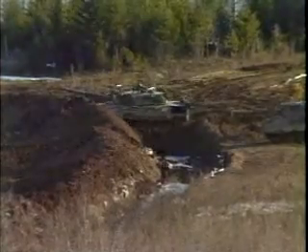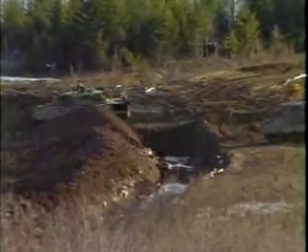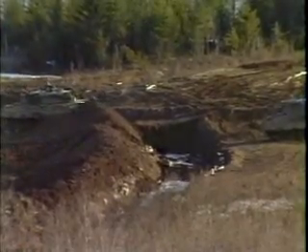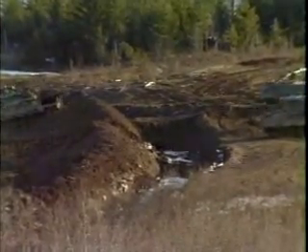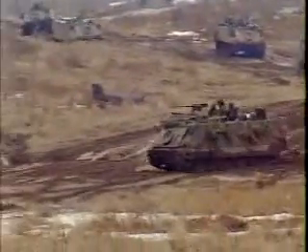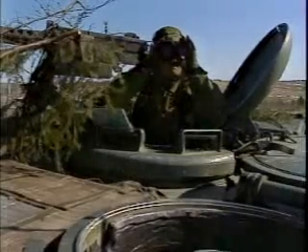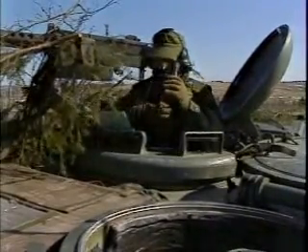As soon as the obstacle is breached, the assault element crosses and continues at best possible speed towards the objective. The APCs follow the tanks as closely as possible without hindering their ability to maneuver. As the assault element approaches the enemy position, the infantry company commander allocates initial objectives to his leading platoon commanders.